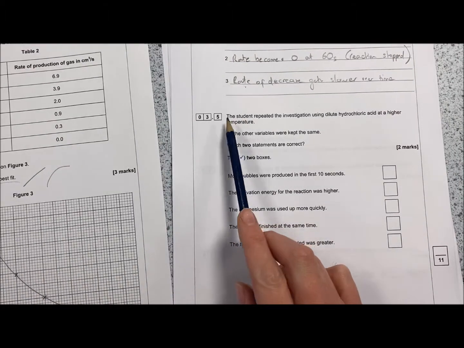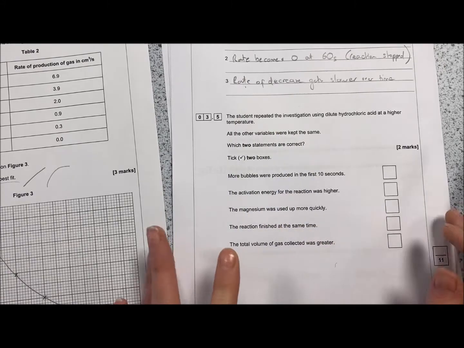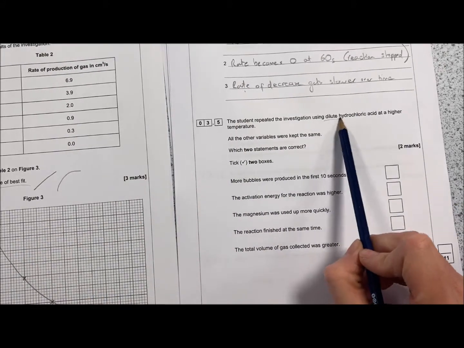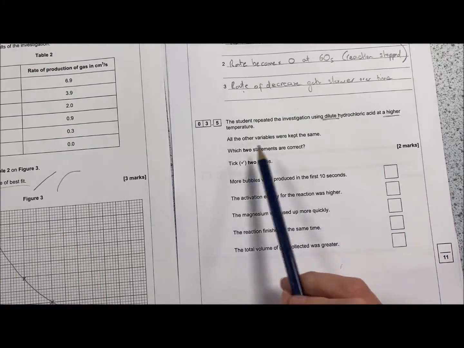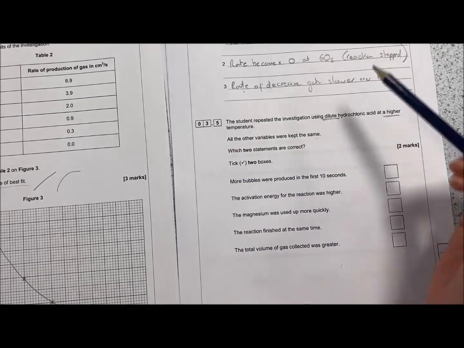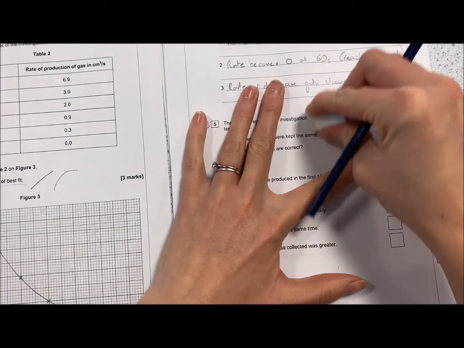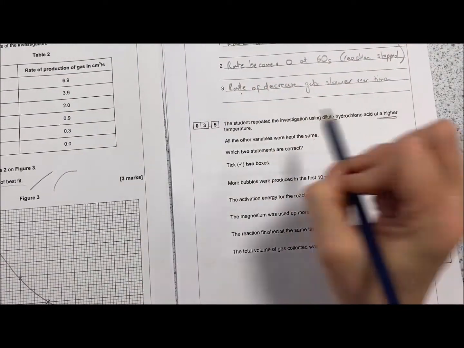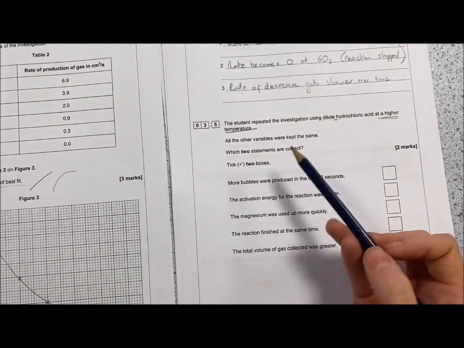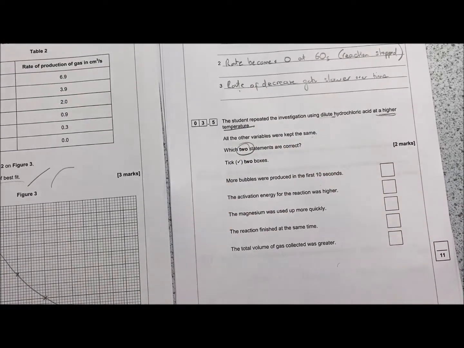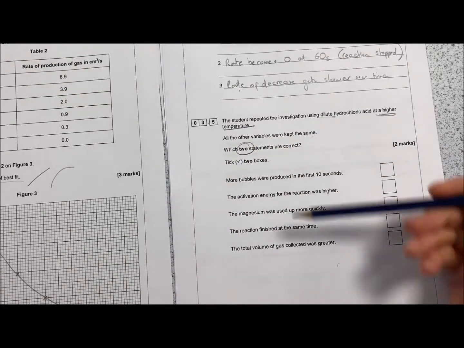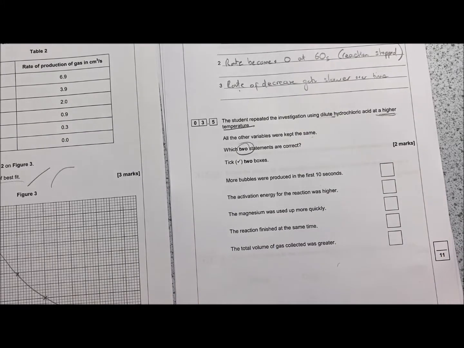Question 3.5. The student repeated the investigation using dilute hydrochloric acid at a higher temperature. All the other variables were kept the same. So the only thing we've actually changed here is my higher temperature, because I was using dilute before. So all other variables were kept the same. Which 2 statements are correct? So I've got tick boxes here. 2 of them are right and the rest are wrong. So I need to decide which ones are going to be right.